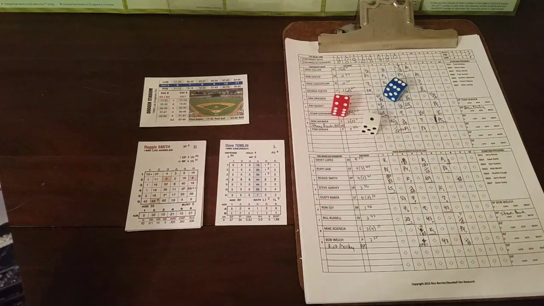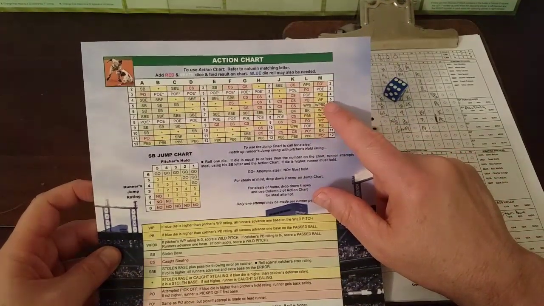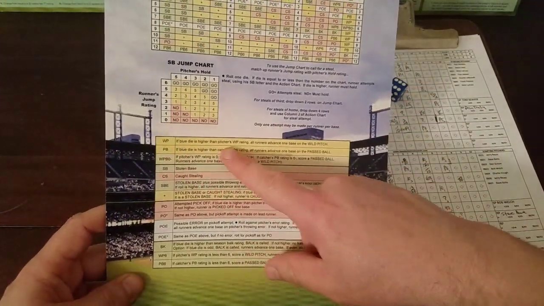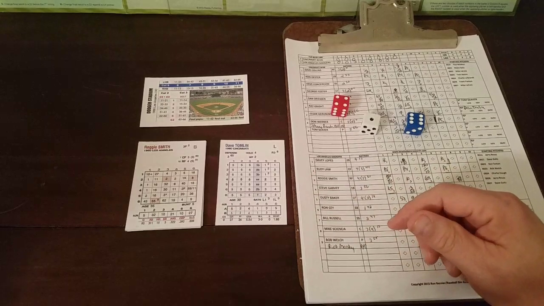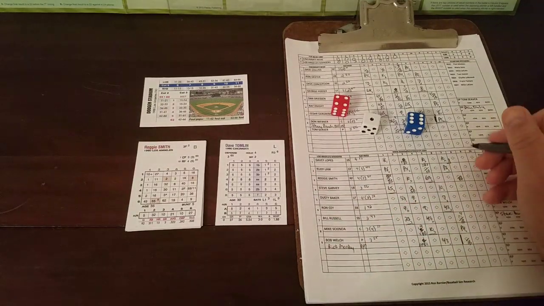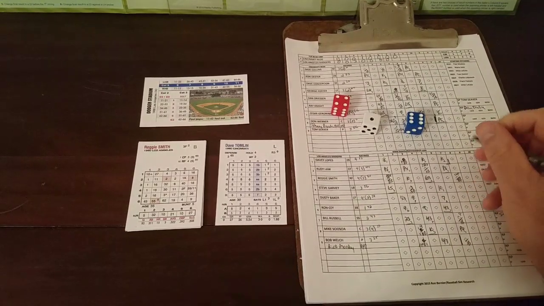So action chart M, that's a 5. And a 5 is a wild pitch chance. And it says here, if blue die is higher than wild pitch rating, all runners advance. Well, the blue die is a 6, so that's higher than anybody's wild pitch rating, no matter who you had. So that is a wild pitch. So Tomlin walks Smith and then throws a wild pitch with Garvey up there.